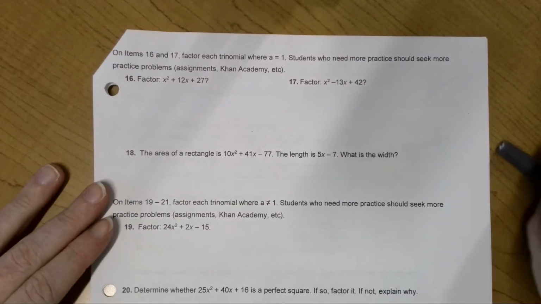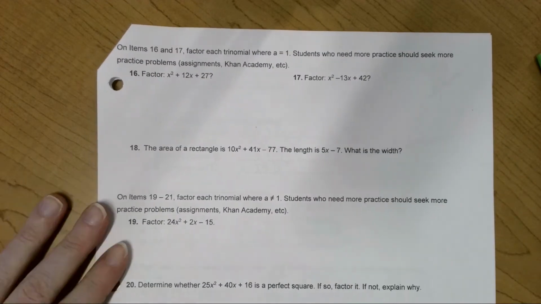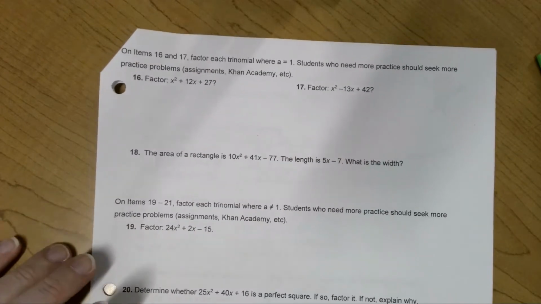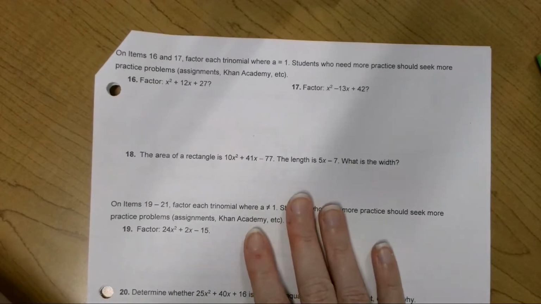Alrighty, welcome to part 4 of the Unit 4B test. So this is the factoring part, everybody's favorite part. It's actually my favorite part, but you know, it is what it is. Some people love it, some people hate it.